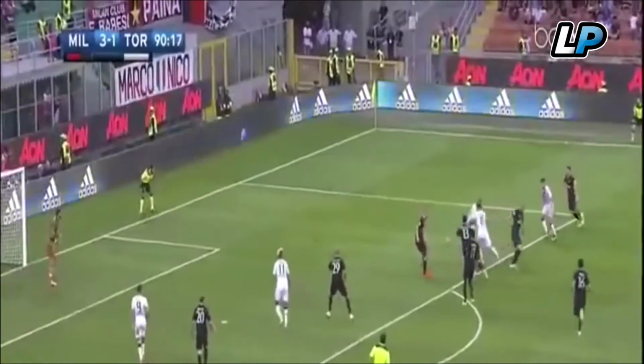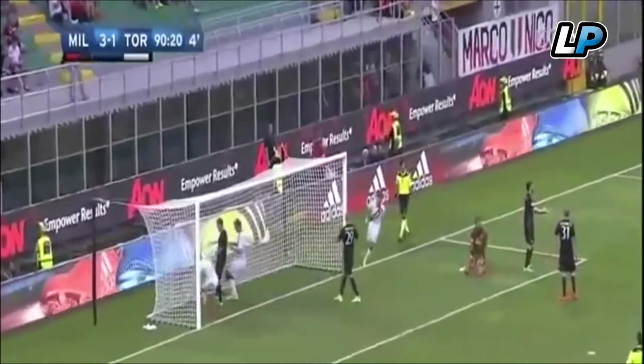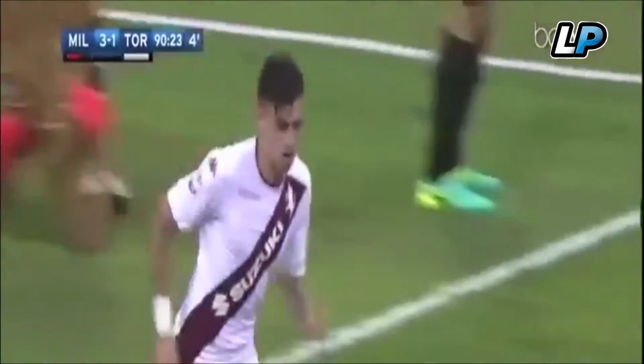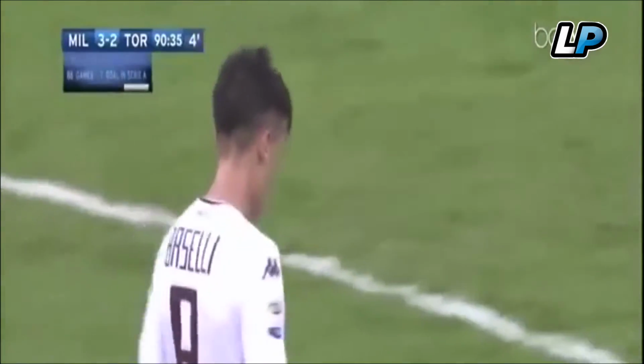Hit down, but into the path of Baselli. Didn't have an opening to fire, may have one yet, and he's pulled one back. The substitute, Daniele Baselli, off the bench on the score sheet, and with 4 minutes added on, Torino have a shot. Oh, that's why you had to play Baselli a bit earlier. The things he can create from that midfield spot.